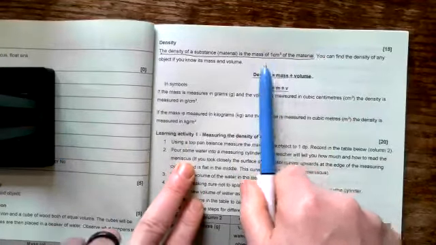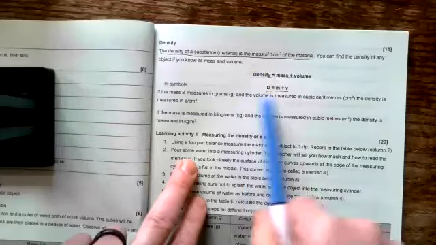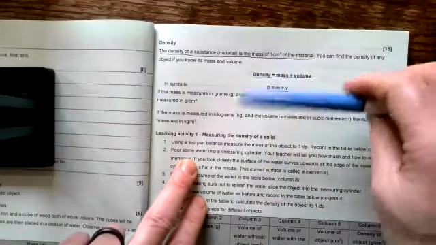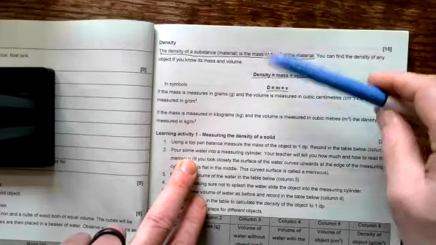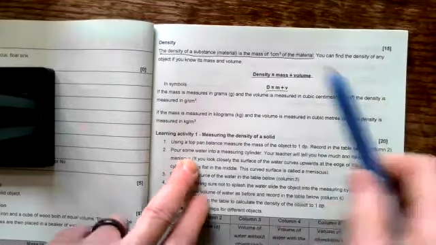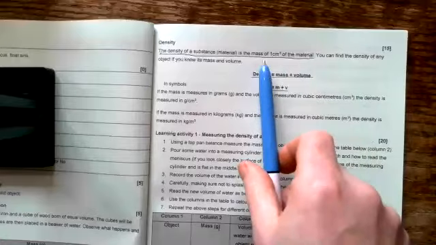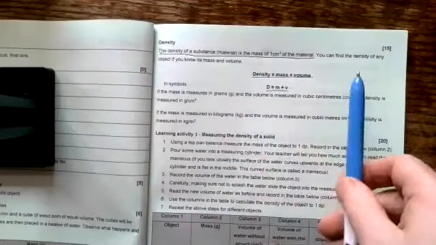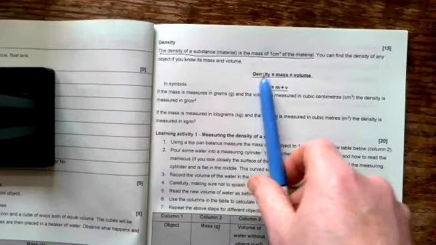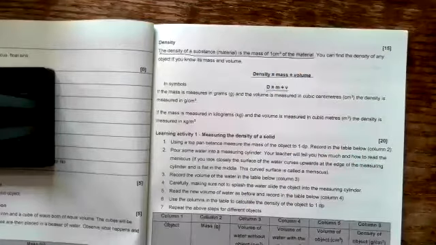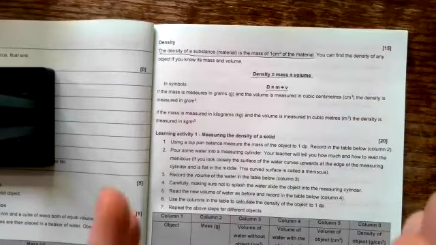So a cubic centimeter being a height of 1 centimeter, a width of 1 centimeter, and a breadth of 1 centimeter as well. So 1 centimeter by 1 centimeter by 1 centimeter cube of material. So it's the mass of a 1 centimeter cube of material. So 1 cubic centimeter of iron would have a greater mass than 1 cubic centimeter of wood. Okay, so it's how compressed it is.